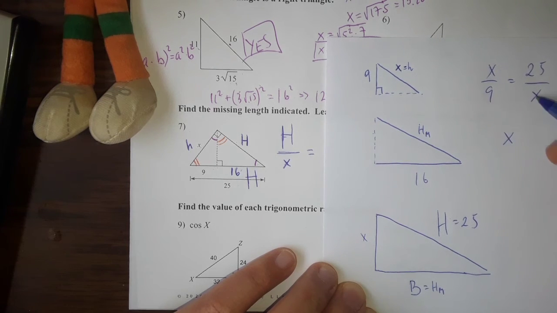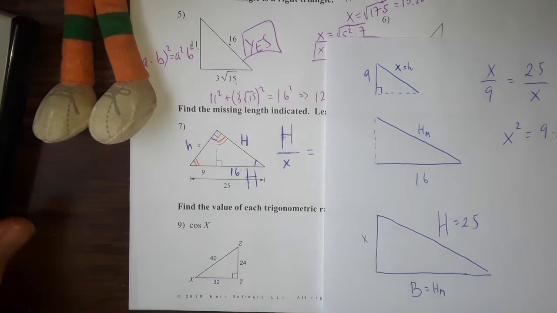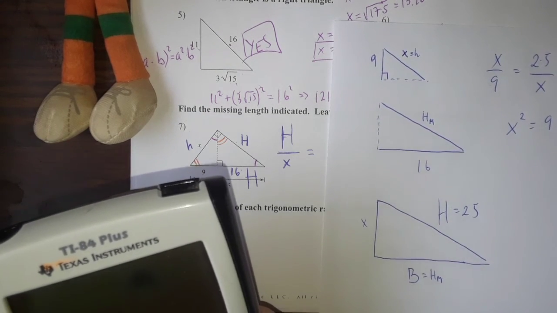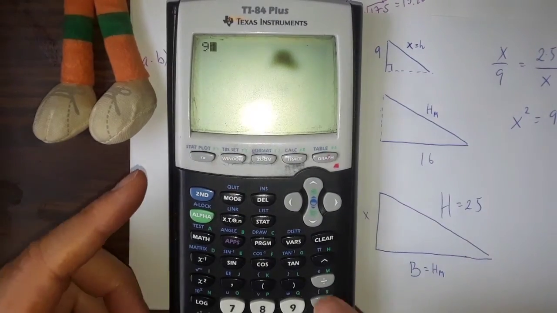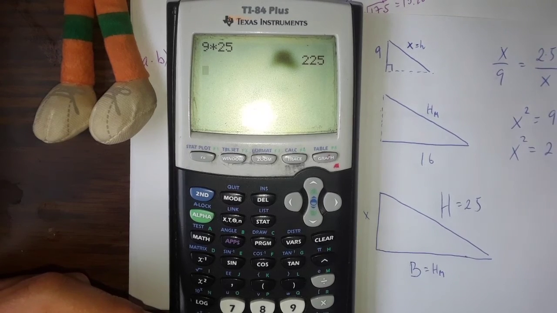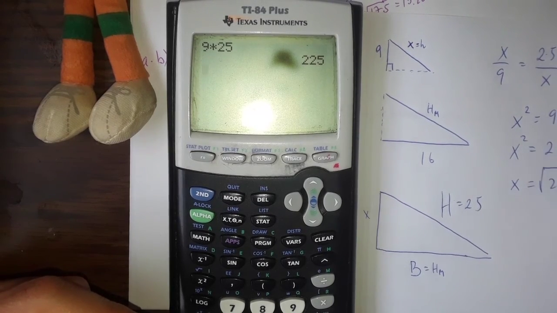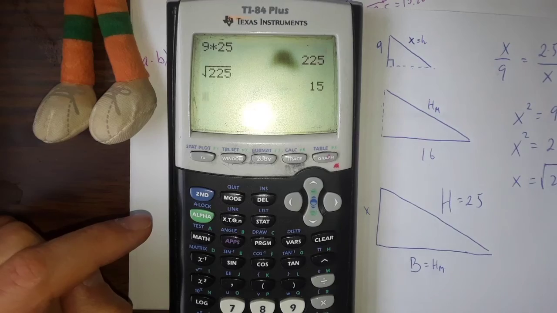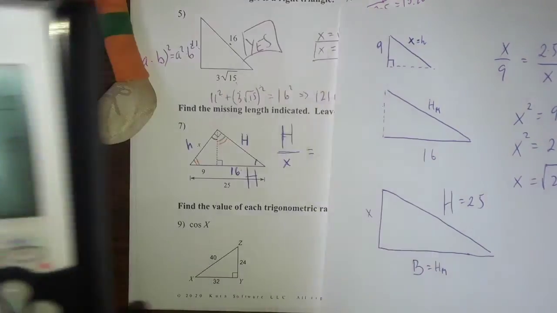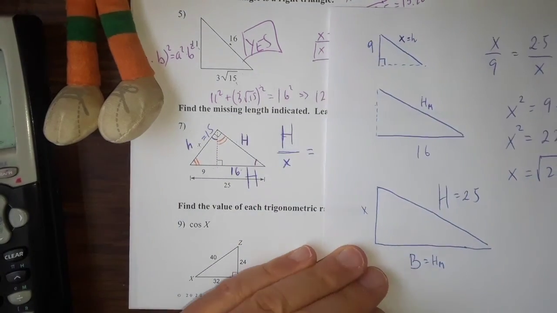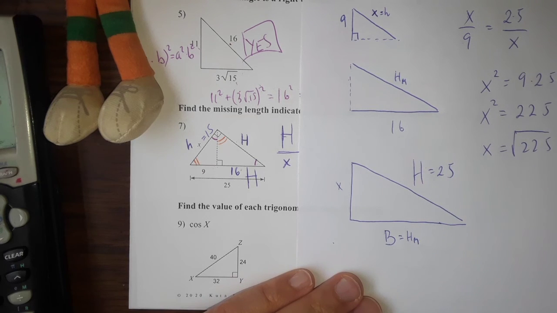So we're gonna have x times x, which is x squared, and 9 times 25, which is 225. So we have x squared equals 225, and when we take the square root of 225, it is 15. So that means that x is 15, and it looks like it makes sense. So x equals 15.